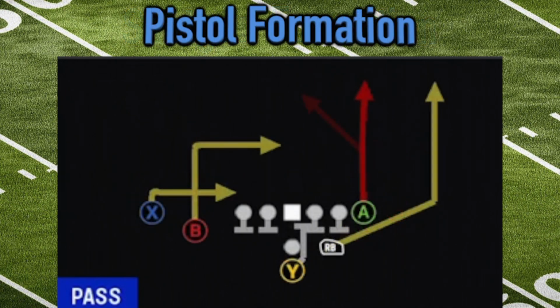And we also have the pistol, which is a hybrid of the two. The quarterback is about 3 yards away from the center. He's close enough to the line of scrimmage to read the defense, but also far away enough to give him extra time and vision for pass plays.